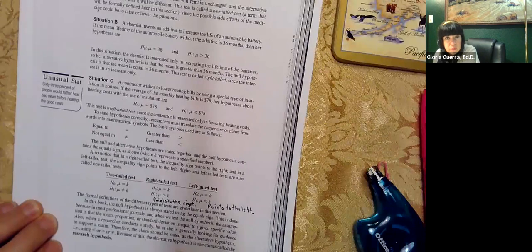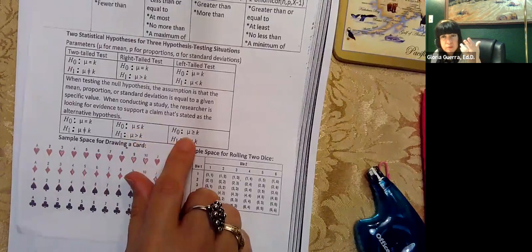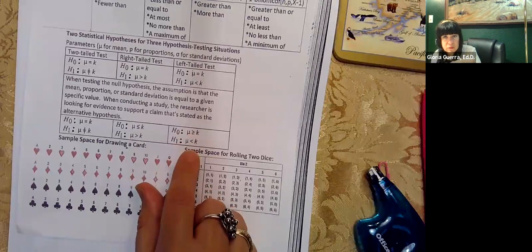And then on this page, but this is from your ebook, this is right tail, it points towards the right, the inequality. This is left tail, the inequality points to the left. It's kind of like the opposite or contrapositive, right? Like the opposite of less than or equal to is greater than. So you could say the opposite or the contrapositive of greater than or equal to is less than. Like the opposite or contrapositive of equal is not equal to. So that's kind of how that works out.